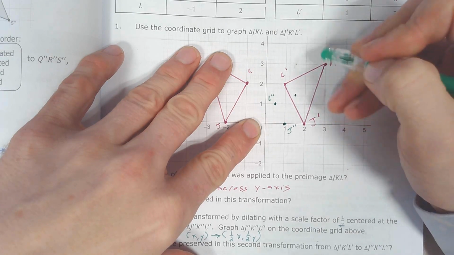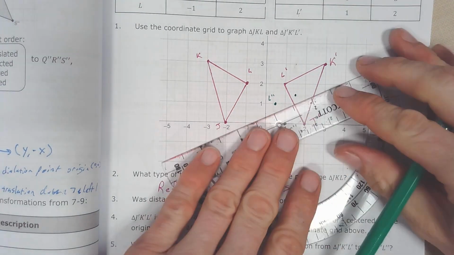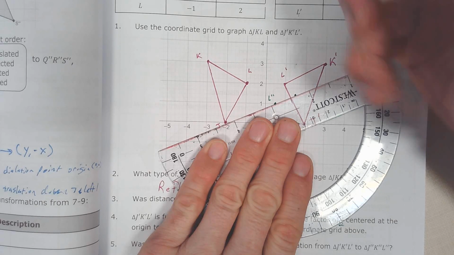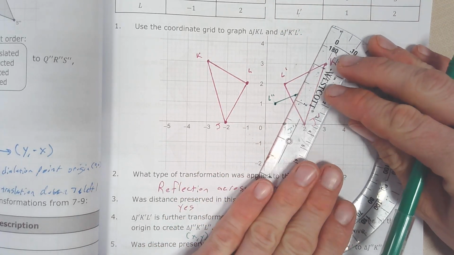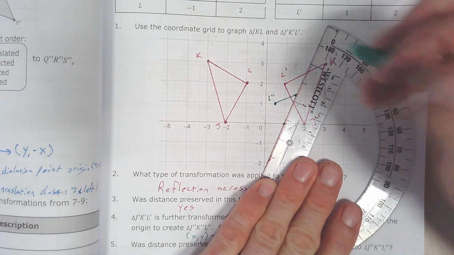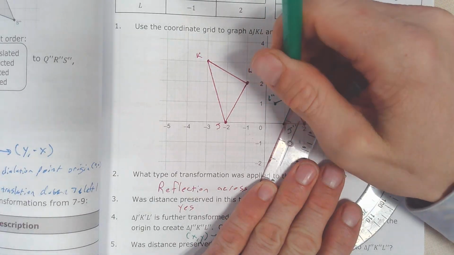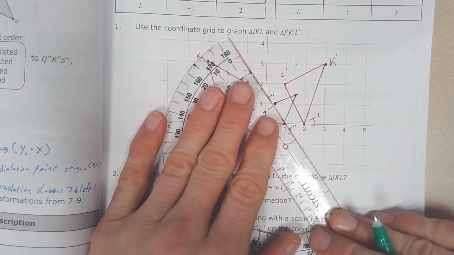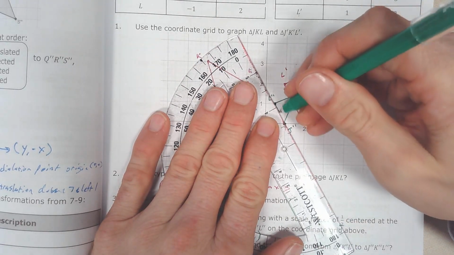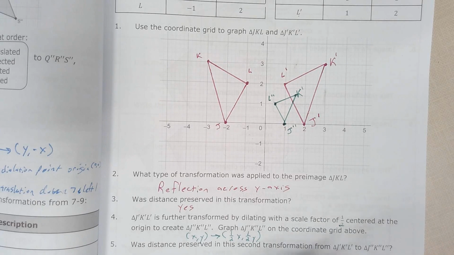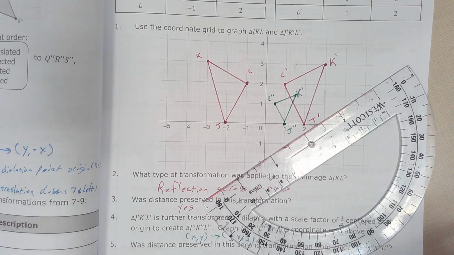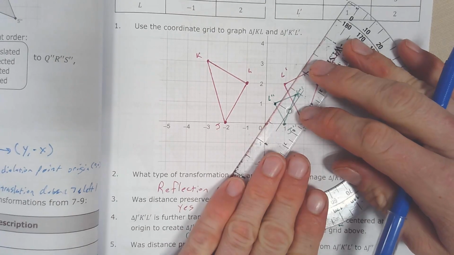So those are my two lines. Right? So if I did it right, I'm going to check it, just in case I don't have my marks right. This is going to be K double prime.